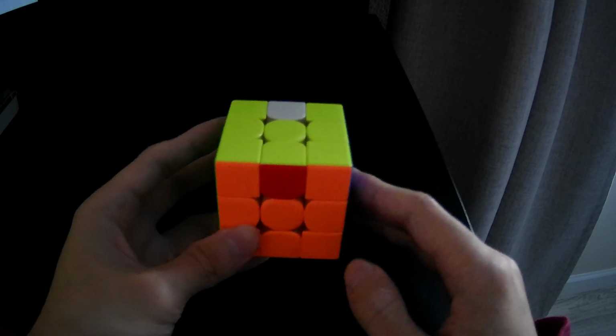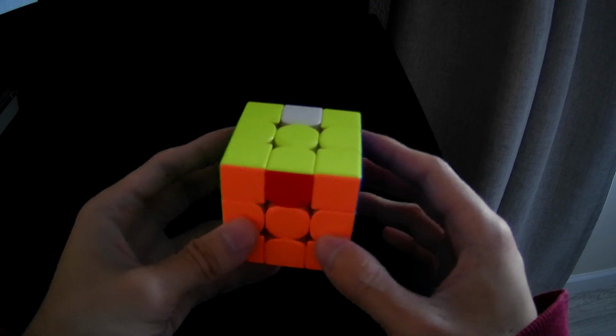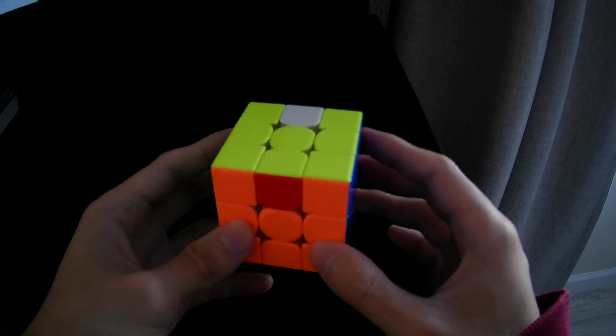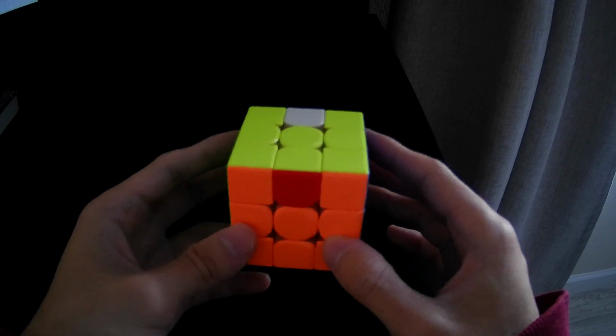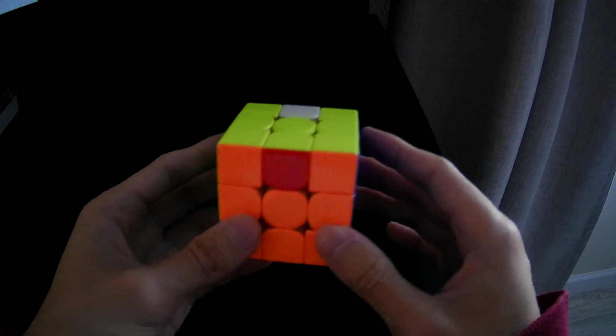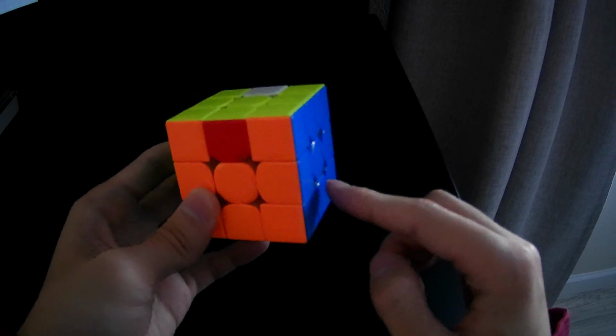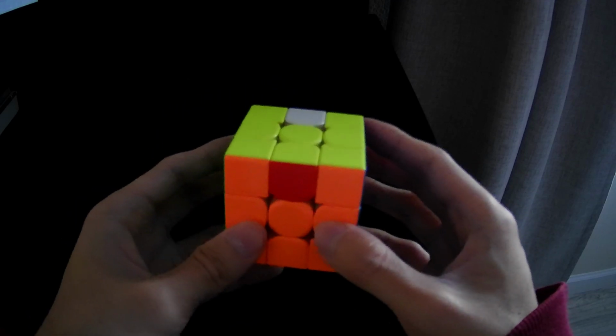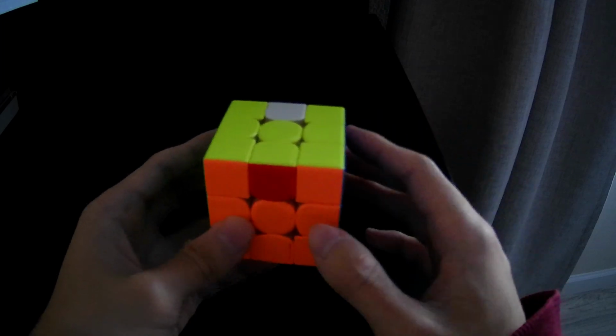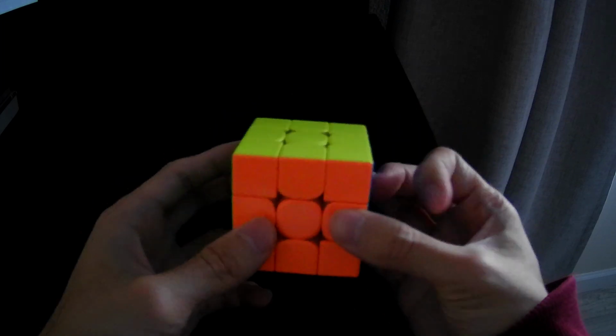As to how to solve this case, I'm not going to go into too much detail because at this point you should be pretty good at recognizing cases. So I'm going to go really fast. They're both on the bottom, so it's going to be a twist U2. The centers are solved, so no need for M2 at the end.